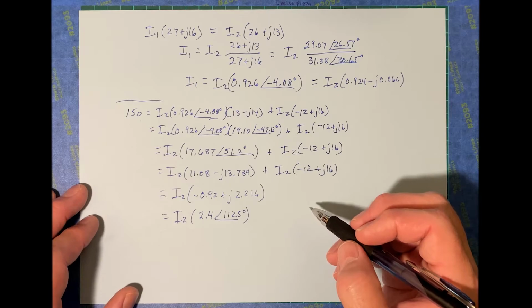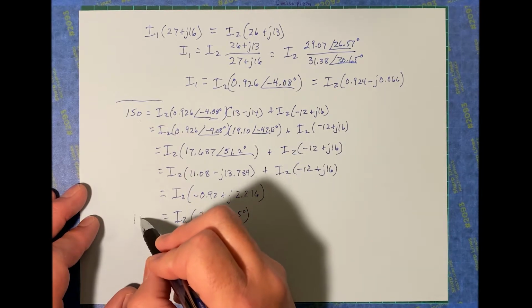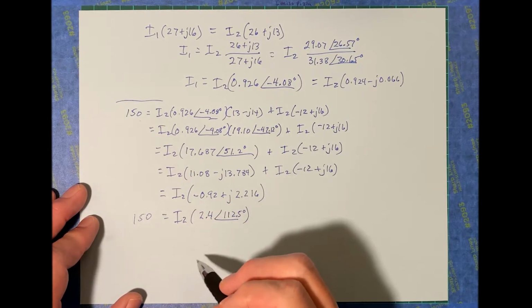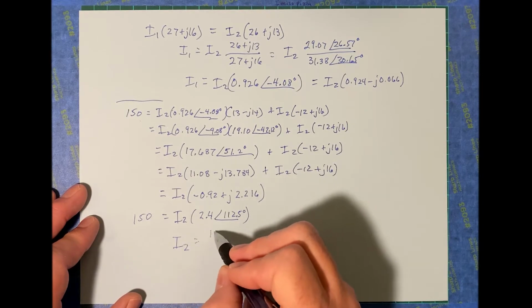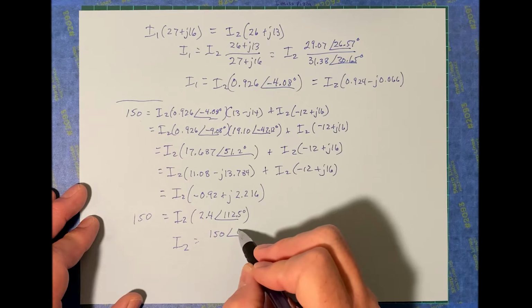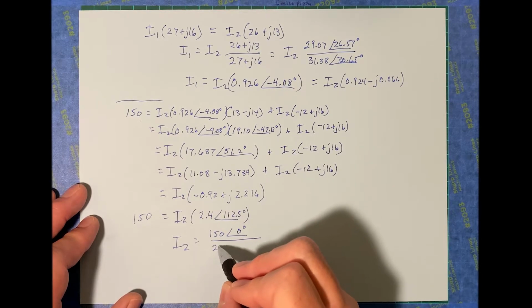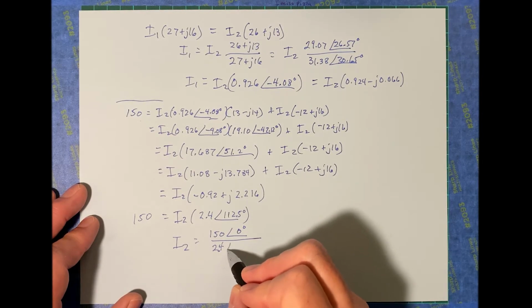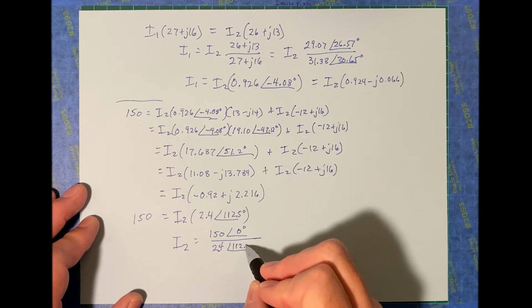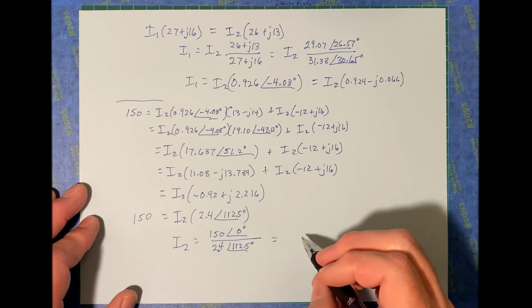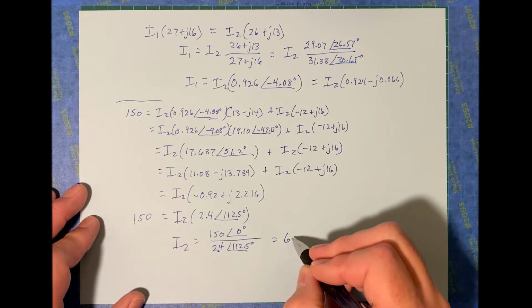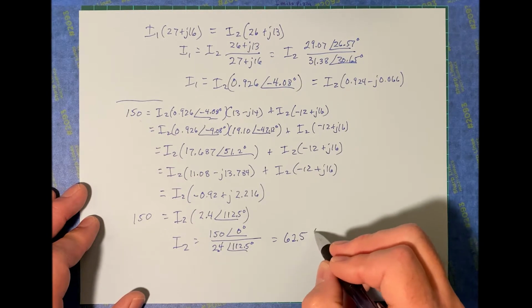And that's, remember, equal to 150 over here. So we're ready to find I2. That's going to be 150 angle 0 degrees divided by 2.4 angle 112.5 degrees. And that's going to be 150 divided by 2.4, and that looks like it's 62.5.